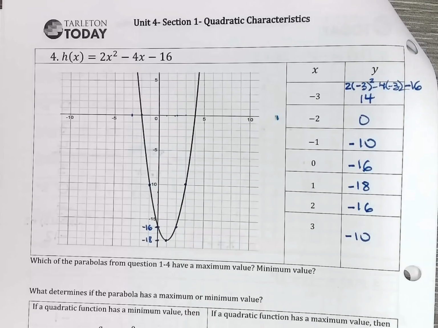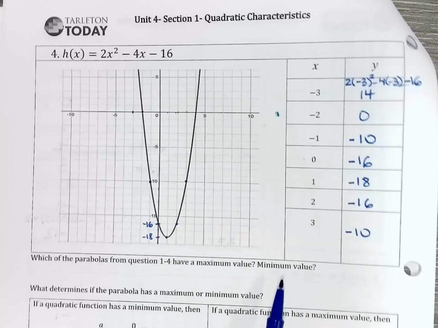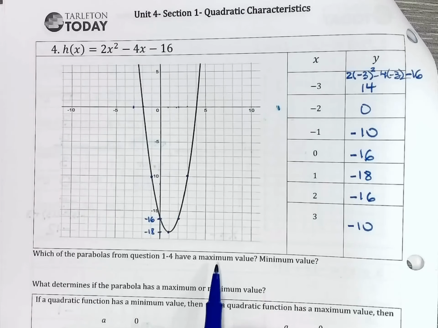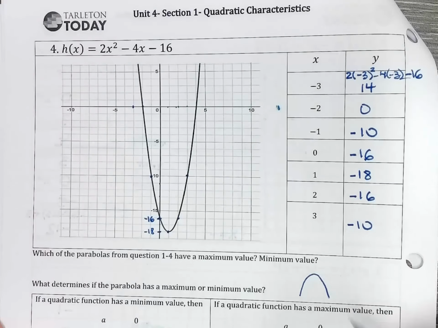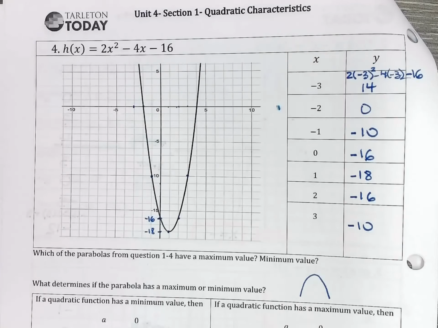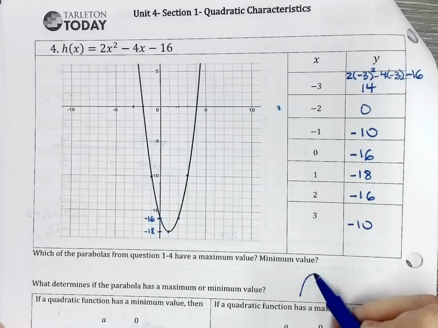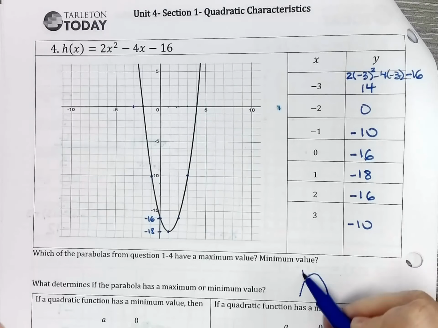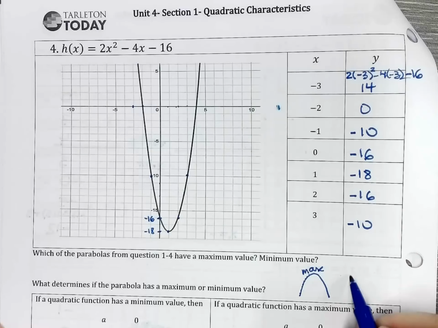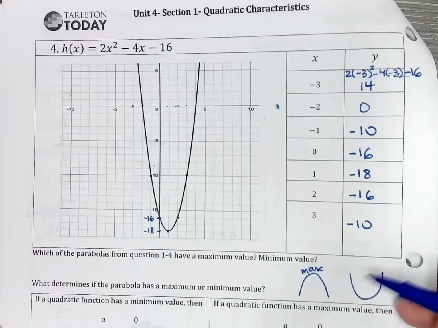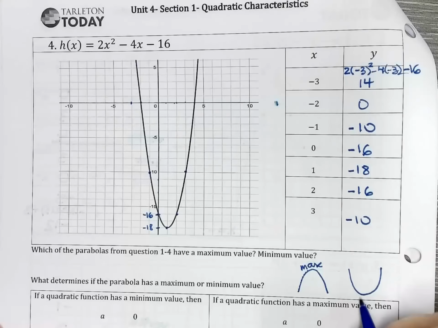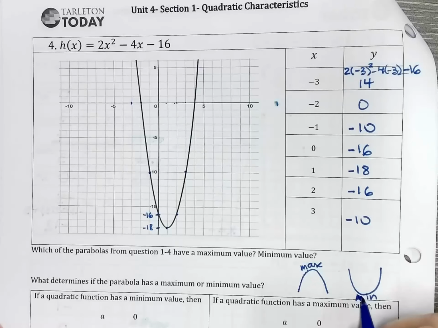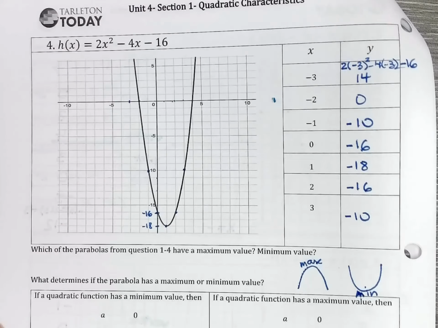Okay, so which of the parabolas from questions 1 through 4 have a maximum value and minimum value? Well, the maximum is when you have a parabola that looks like this upside down, and the maximum is the point that is right there on the very tip top. So that's a maximum. And if you have a smiley face parabola like this, you start right there and you go down, down, down, and the minimum is when you have your vertex right there in the bottom.